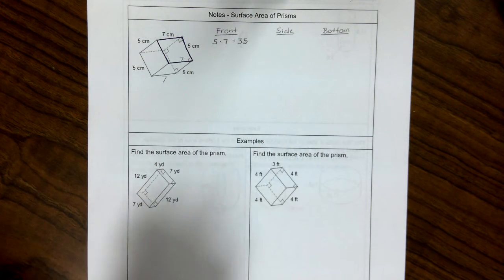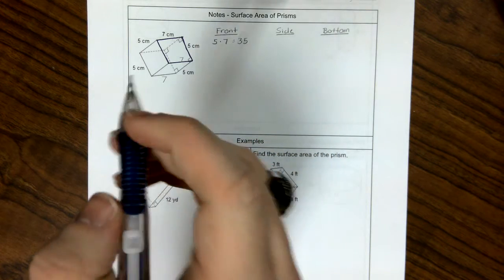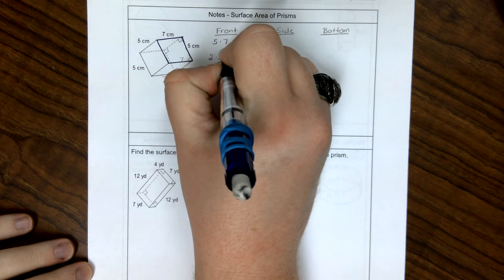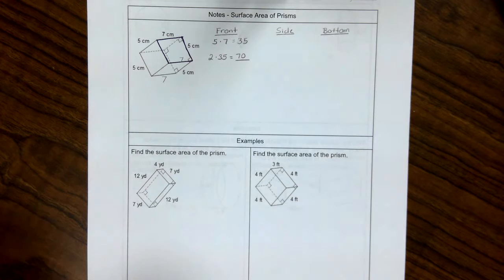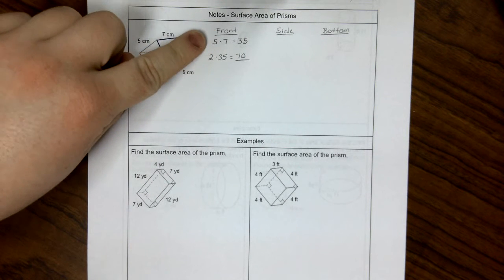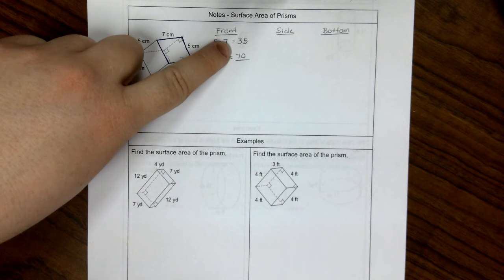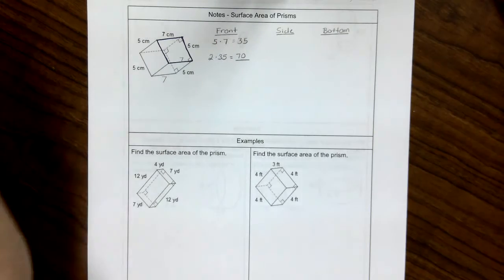Now remember, if you have a front, then you have a back, and it's going to have the exact same area. So all we're going to do is double the 35. We're going to multiply it by 2. You do just get in the habit of that: you find one of their areas, and then you double it, 2 times the area you just found. That's going to be the area of our front and the back.